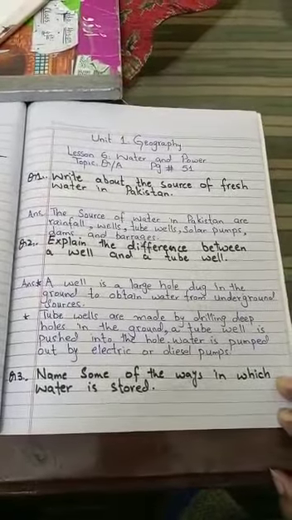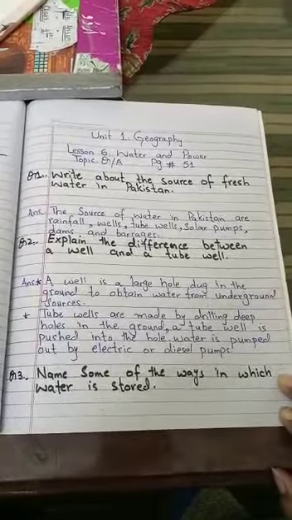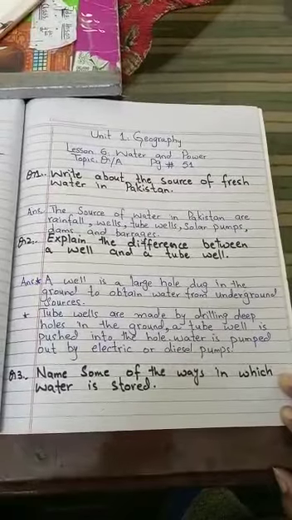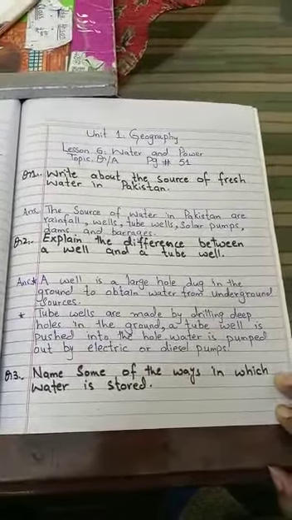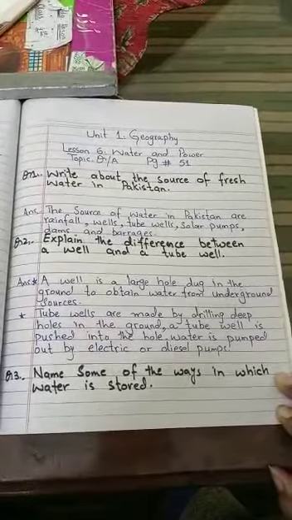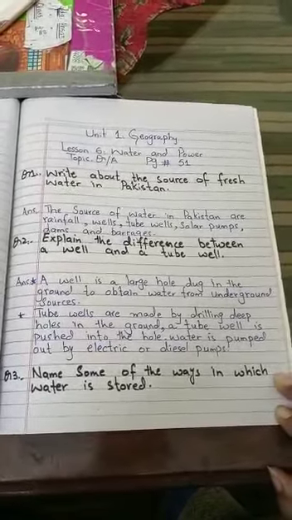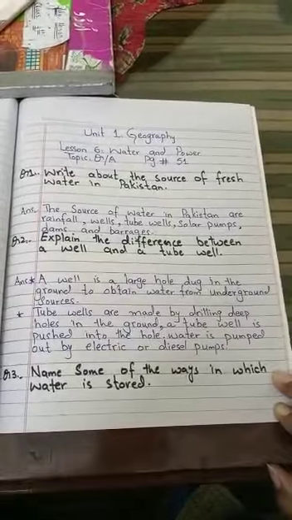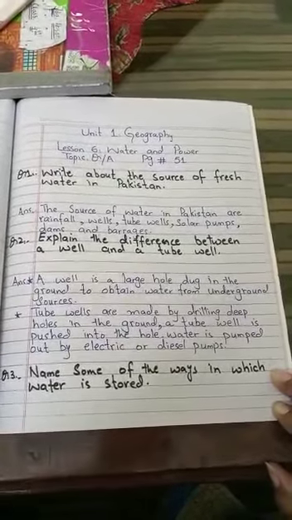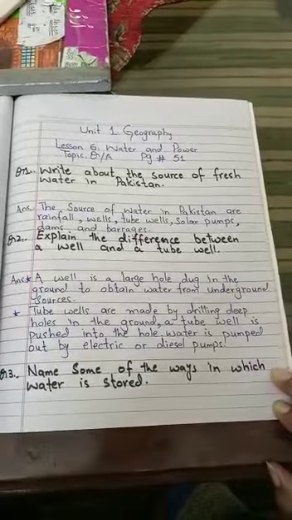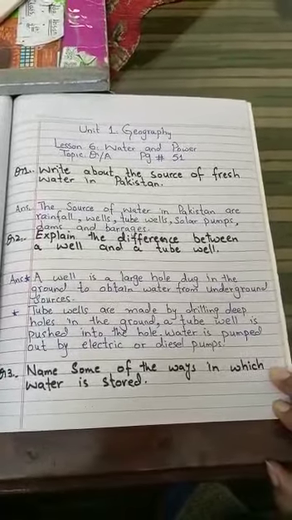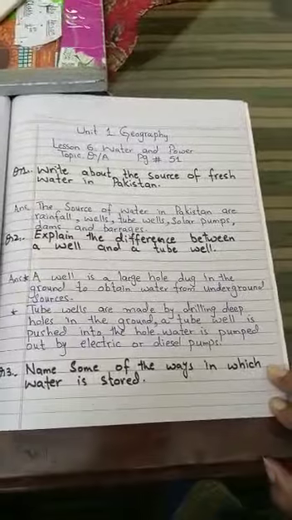Question number 2 is, explain the difference between a well and a tube well. Answer is, a well is a large hole dug in the ground to obtain water from underground sources. Tube wells are made by drilling deep holes in the ground. A tube is pushed into the hole. Water is pumped out by electric or diesel pumps.